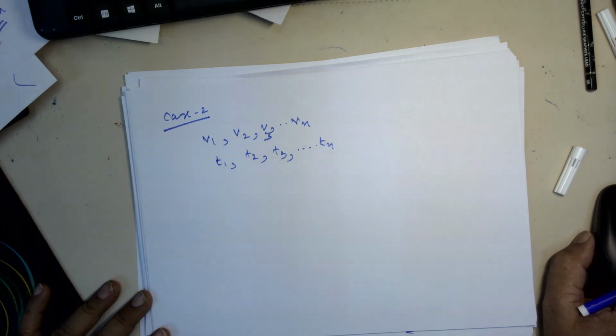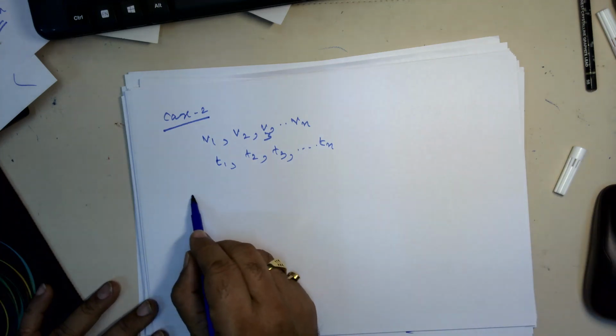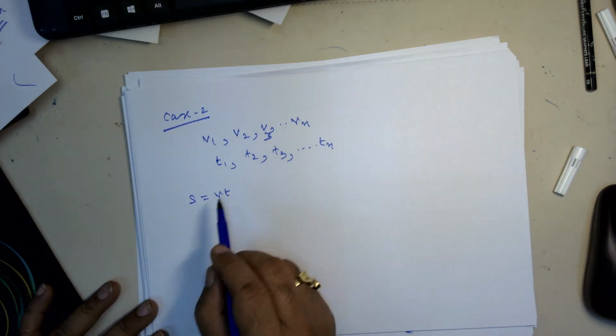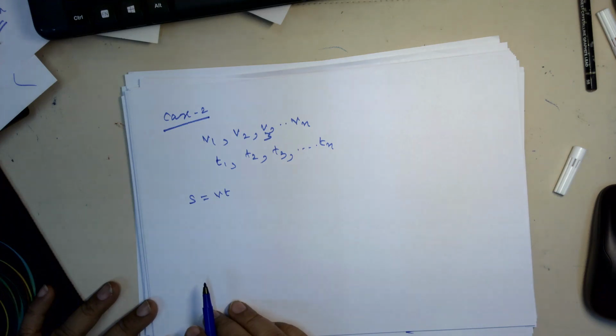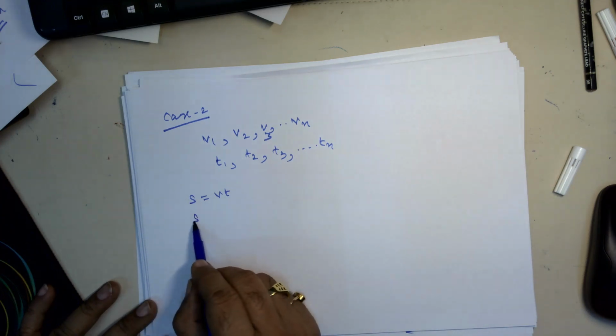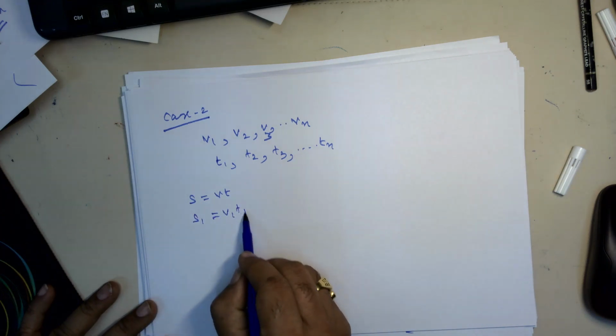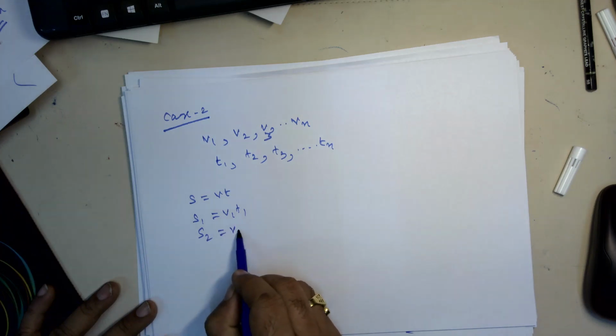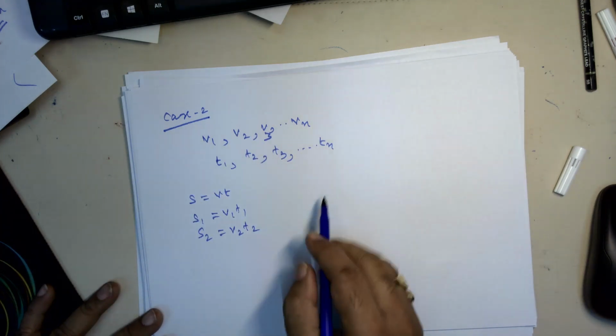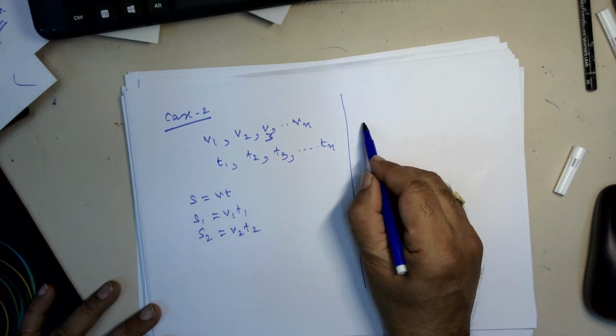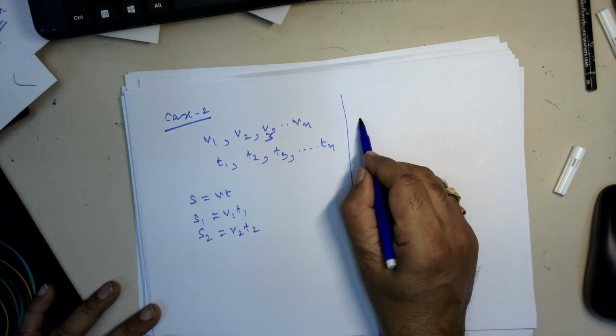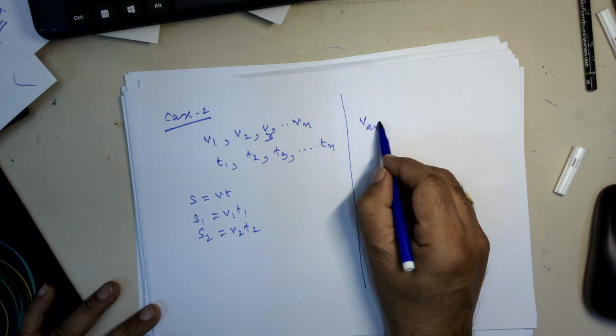So what are we supposed to do? We know the formula S is equal to Vt, right? So we can make use of this: S1 is equal to V1 T1, S2 is equal to V2 T2, right? Now we can substitute. And what is the general equation? Average speed means what?